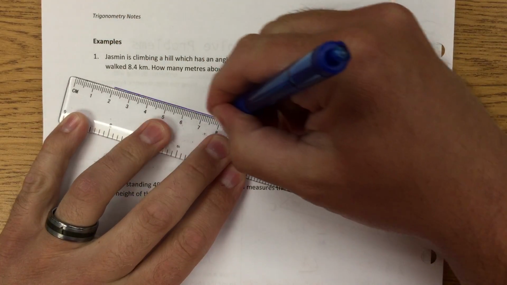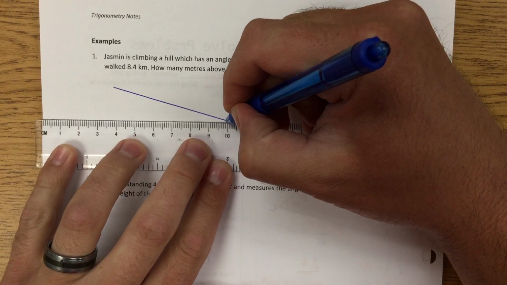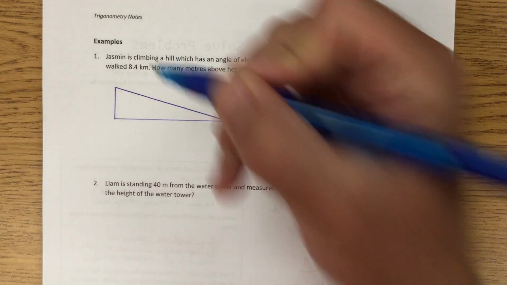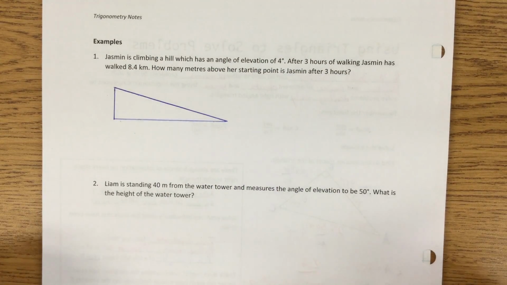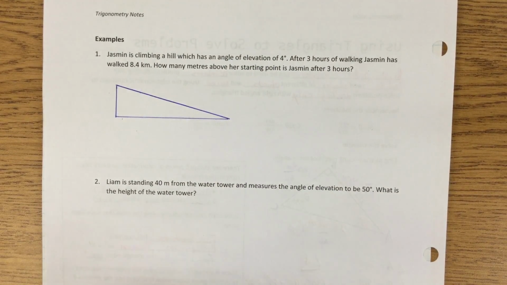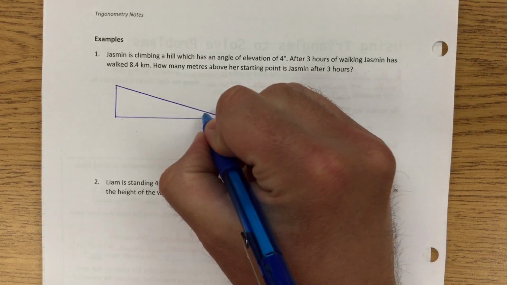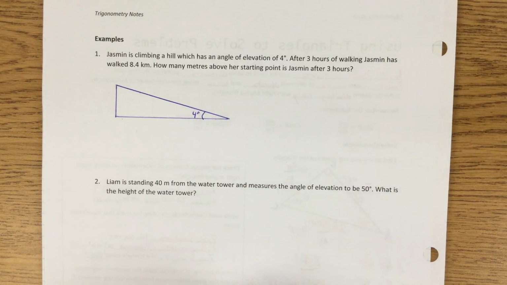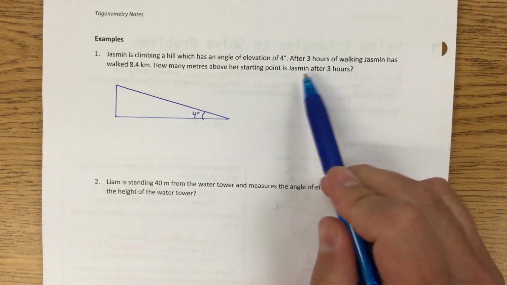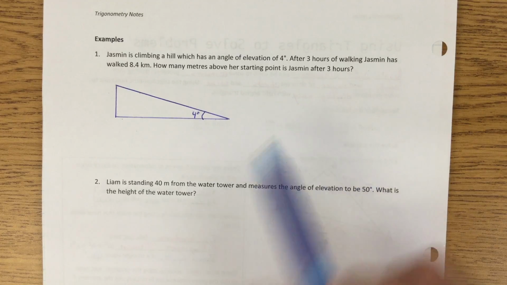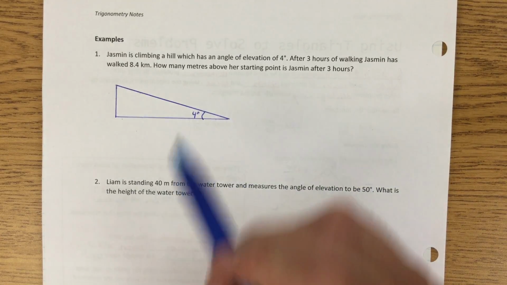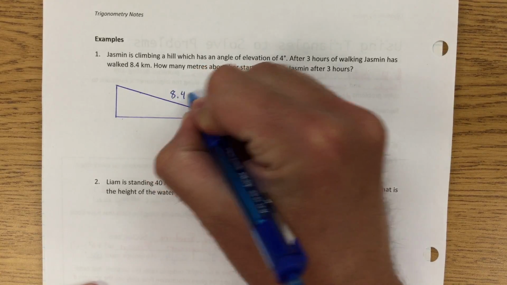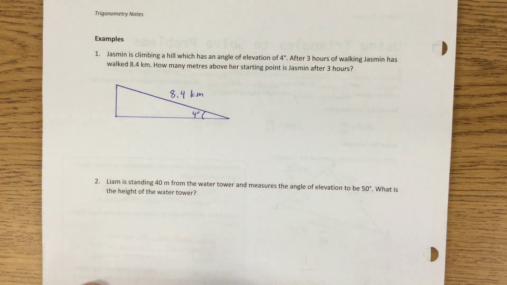It doesn't have to be super accurate, but as long as it kind of looks like a right angle triangle, we can at least label it, and I can recognize if you have put the values in the right spot. So angle of elevation is 4 degrees. That means from the horizontal up, this is 4 degrees. Now, after 3 hours of walking, Jasmine has walked 8.4 kilometers. She is walking uphill, meaning that her walking is 8.4 kilometers.